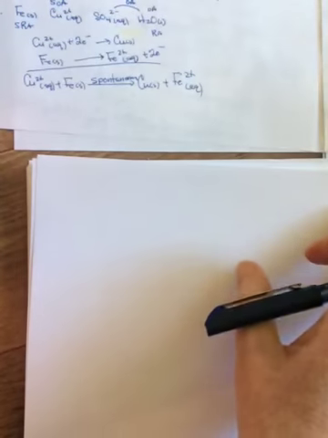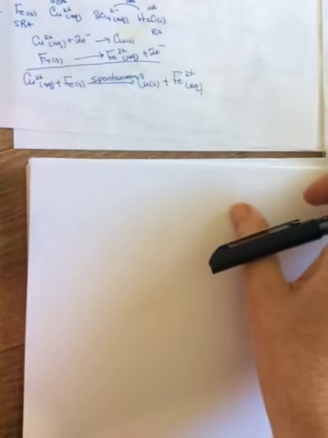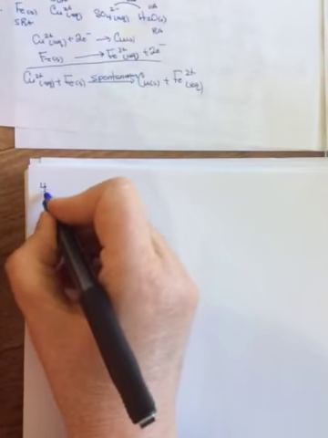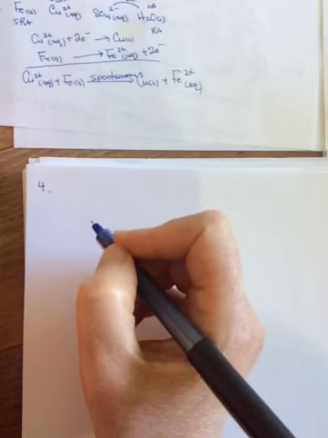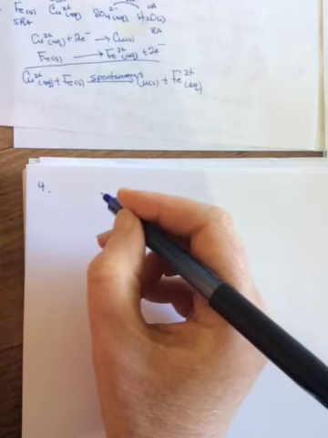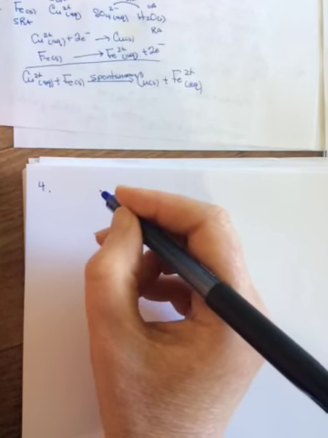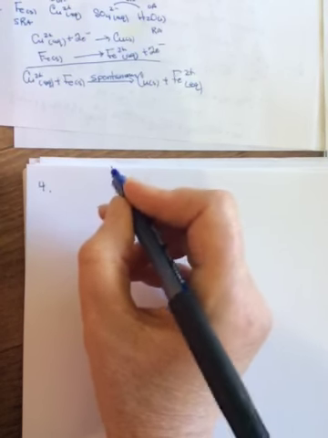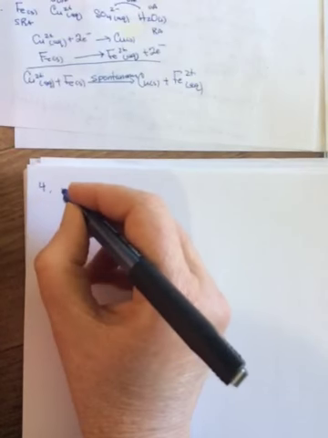Okay, so a few more of these predicting redox reaction questions to do. Number 4 says, what are the products of the reaction of tin 2 chloride with ammonium dichromate solution acidified by hydrochloric acid? So we got all kinds of stuff here.